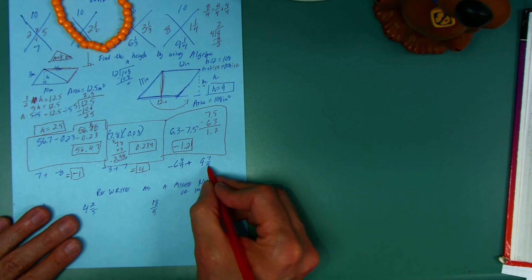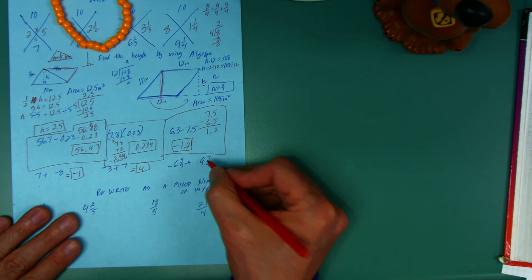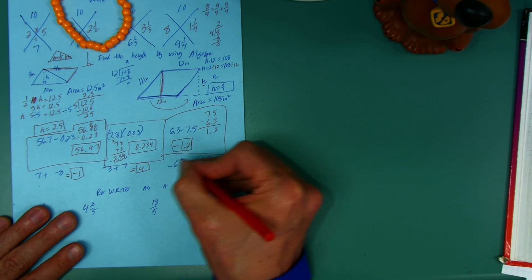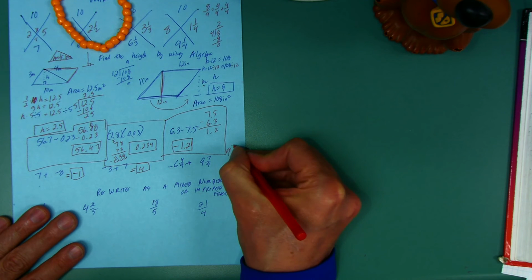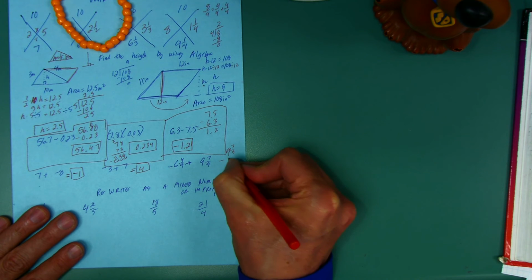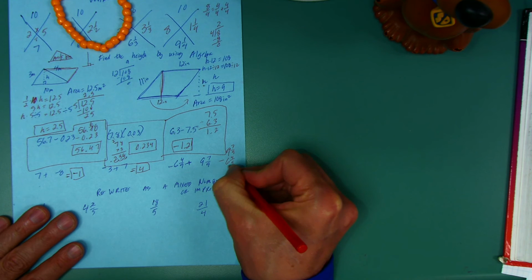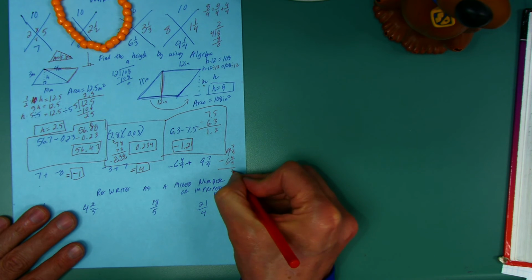Similar problem. Here I go. This is a negative. This is a positive. So I'm going to subtract that, all right, because I have more than I owe. So I'm going to go ahead and write 9 and 7 ninths minus 6 and 4 ninths. And 7 minus 4 is 3 ninths. 9 minus 6 is 3.